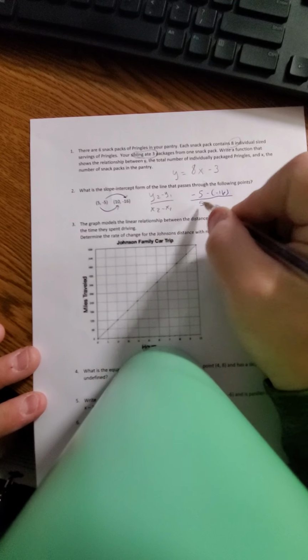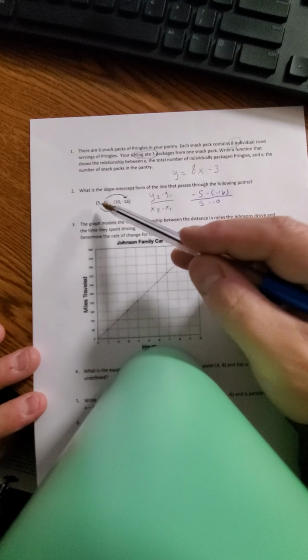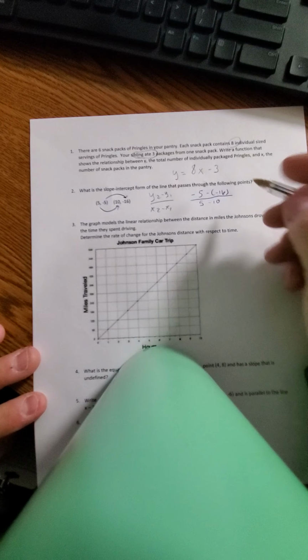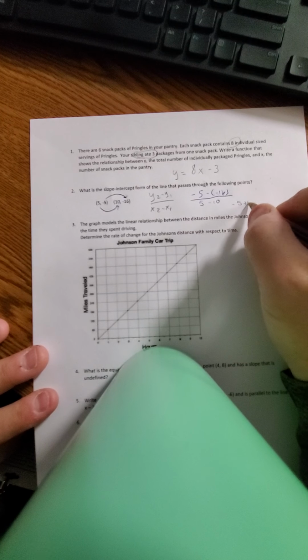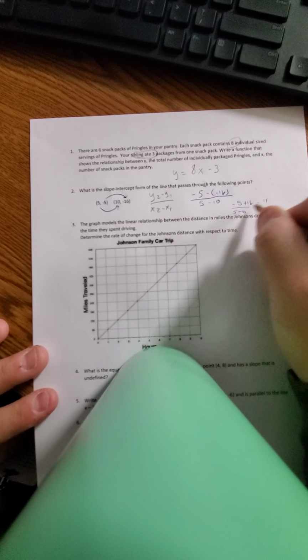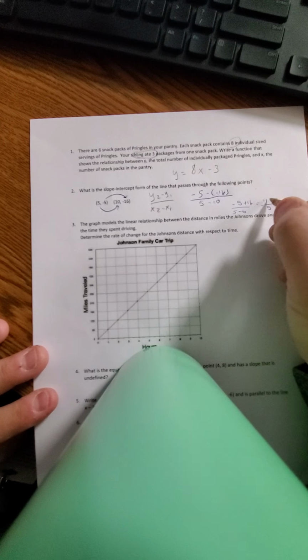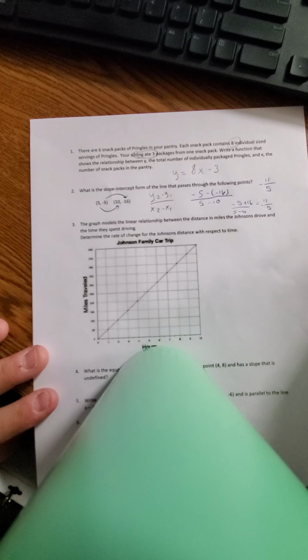And then you have +5 minus 10. So -5 minus -16, 5 minus 10. And that gives you a -5 plus 16, which is 11, and gives you 5 minus 10, which is -5. And so the slope is -11 over 5 when you get done.